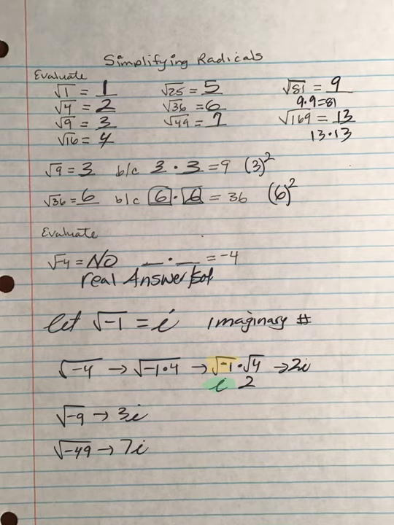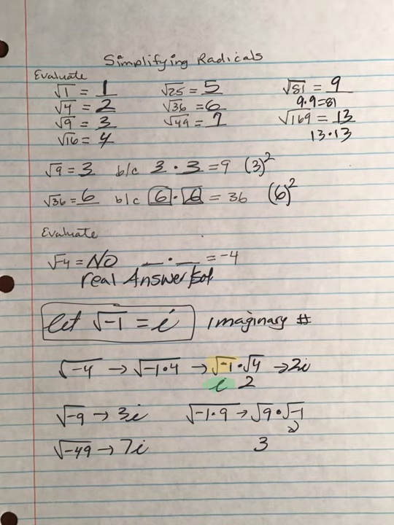So those are not real answers, those are imaginary answers. And how did we get that again? We split up the square root of negative 9 as negative 1 times 9. And if we want, we can put the square root of 9 first times the square root of negative 1. We know the square root of 9 is 3, and we said let the square root of negative 1 equal i, so this would be 3i. So the square root of negative 25 is no real answer. However, there is an imaginary answer. Okay, so let's go on to the next slide.